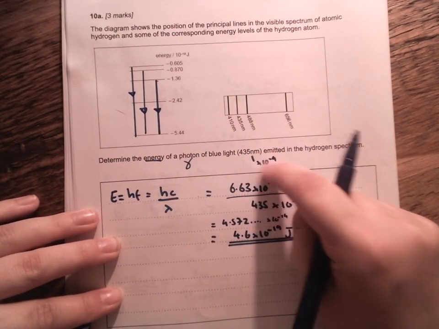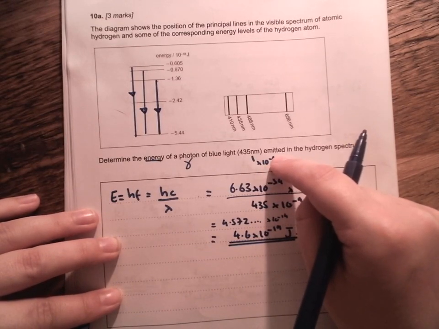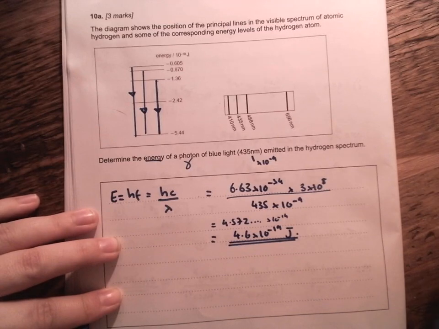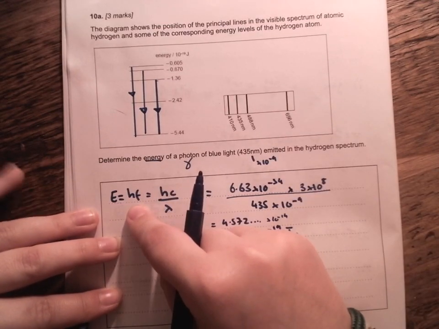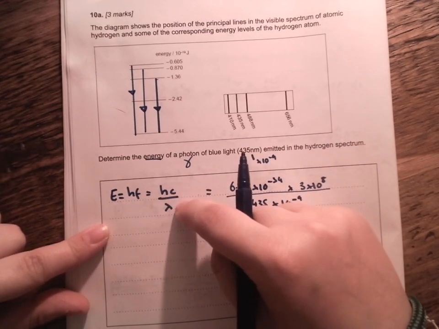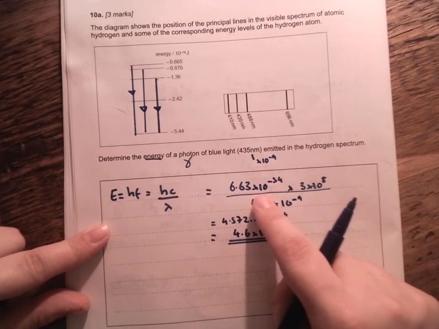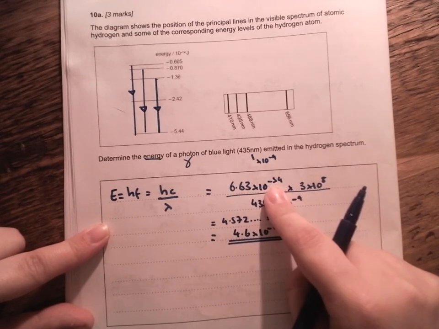Now, I've seen nanometers, so I've immediately written to myself 10 to the minus 9, so I know to change that unit. We know the energy of a photon equation is E equals hf. In this case, I've got the wavelength rather than the frequency, so I'm going to do hc over lambda. h is Planck's constant, so I multiply in 6.63 times 10 to the minus 34.